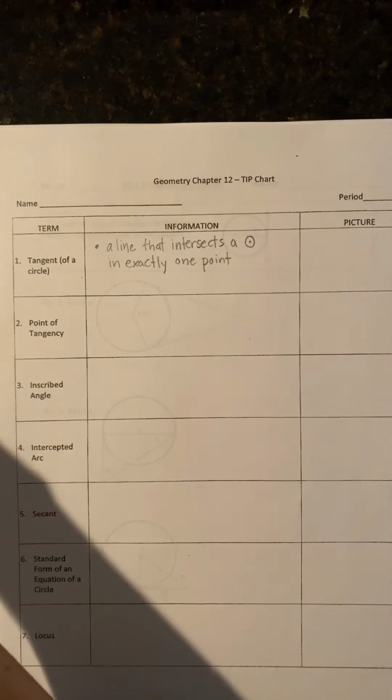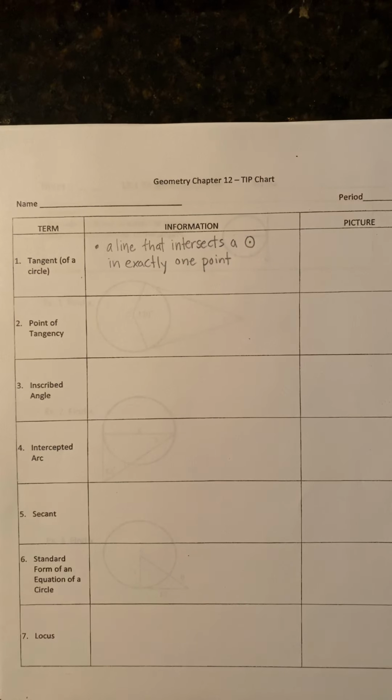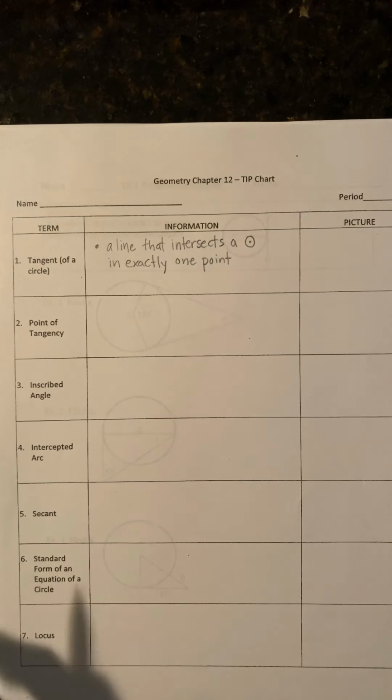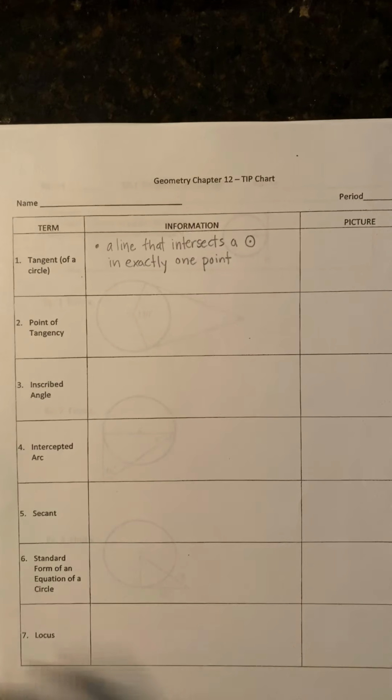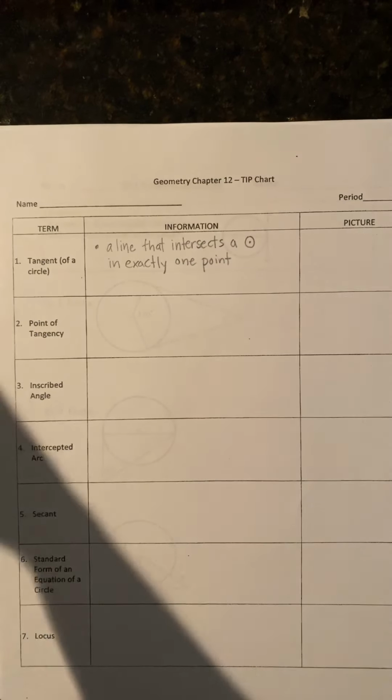Okay, so I want you to think about that and see if you can imagine that. Can you imagine a line that is only touching a circle in one point? I have misplaced my circle maker, y'all.